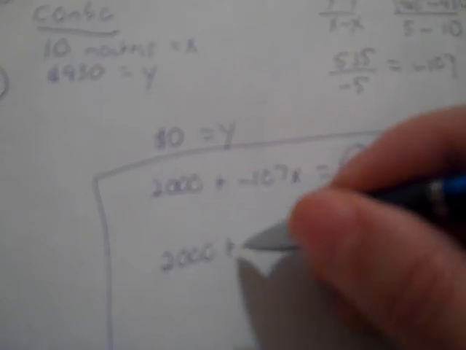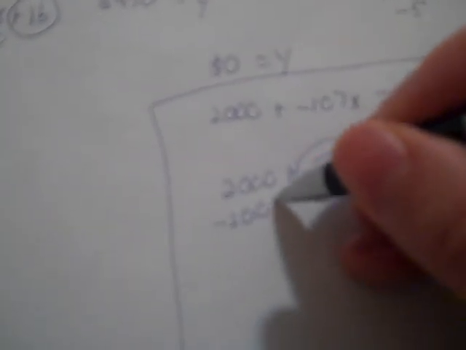So 2,000 plus negative 107x equals 0. And here's my x, coefficient negative 107. And we have 2,000, so we're going to minus that. That's going to be negative 2,000, so negative 107x equals negative 2,000.